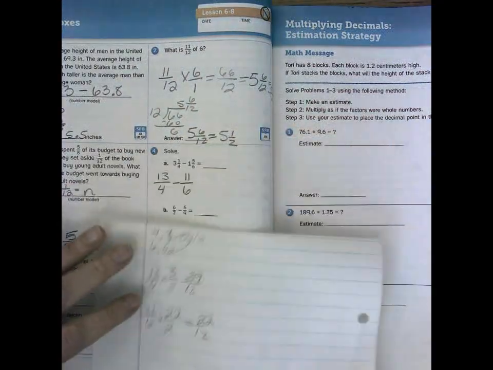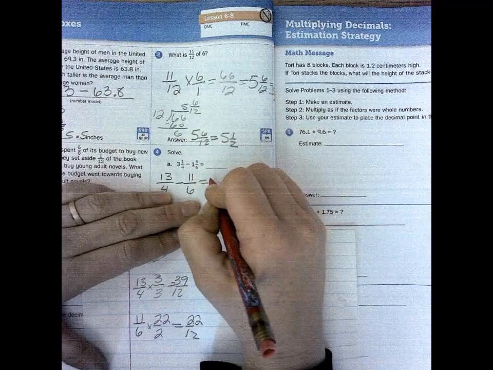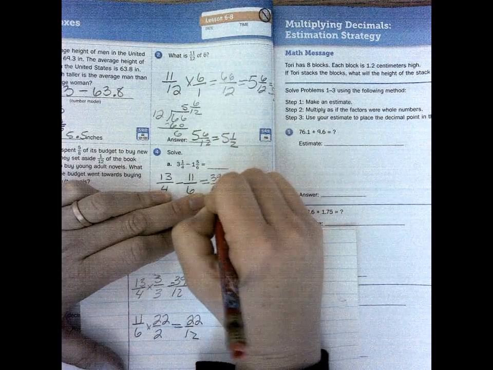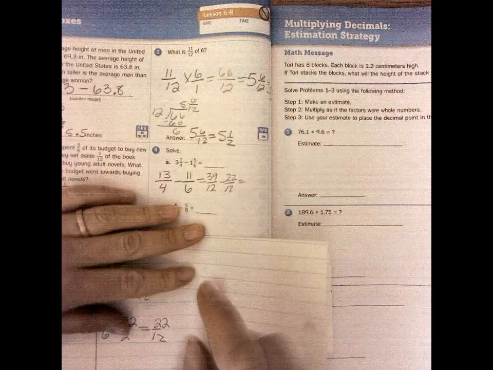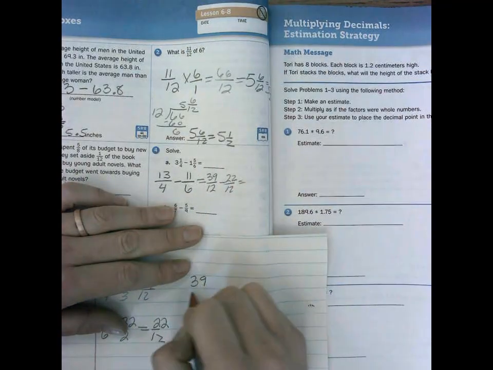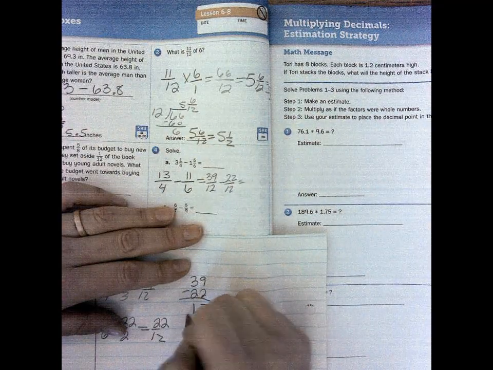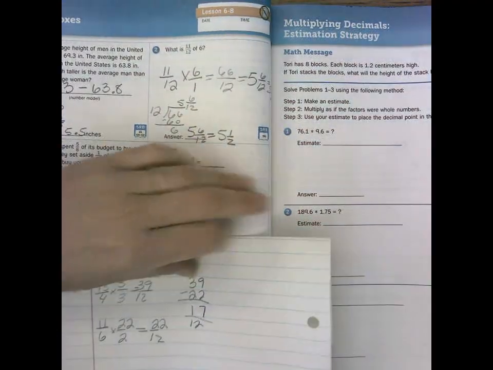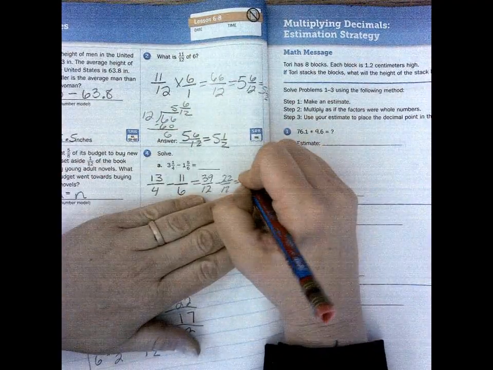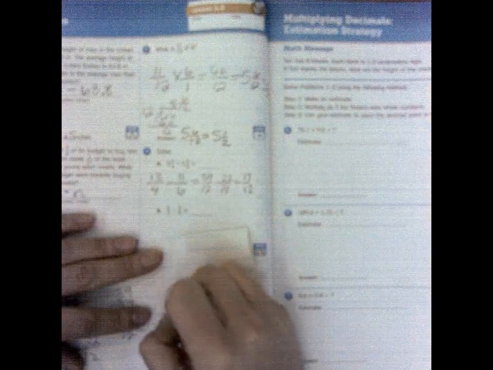So my next step is to substitute. So 39/12 minus 22/12. Well, what's 39 minus 22? Subtraction there. My denominator stays the same. So it'd be 17/12, which is improper. So I'm going to take 17, divide by 12.